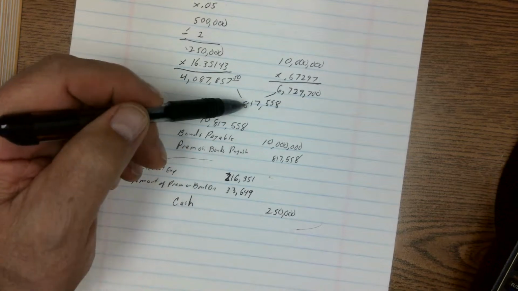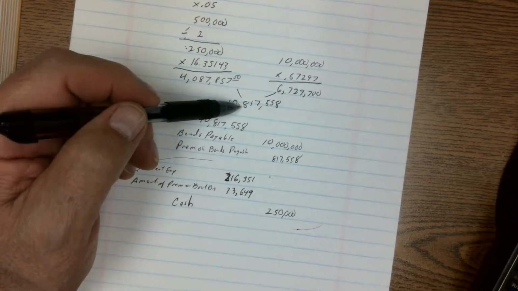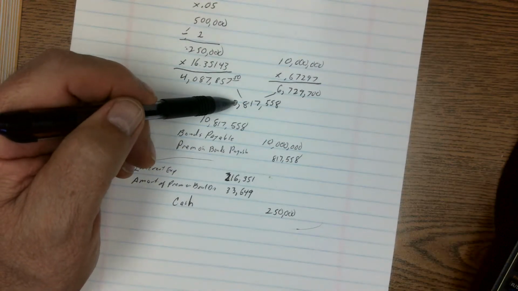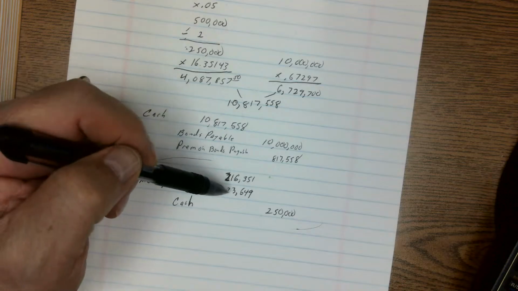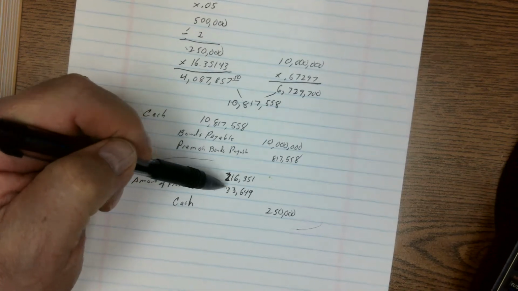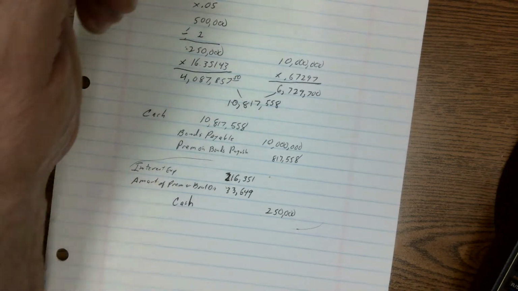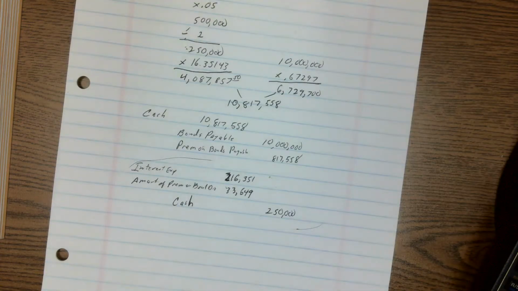I then subtract this amortization so that the carrying value is 10,817,558 minus the 33, and then I do that times 4%. This is where Excel becomes your friend. But you can do all this in advance on your bond amortization. You can set up a bond amortization schedule and do all this in advance.